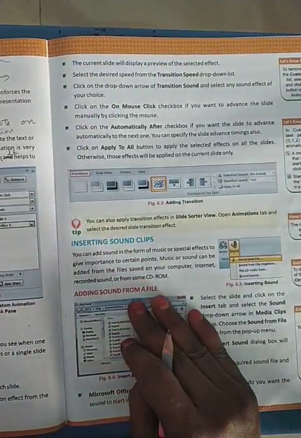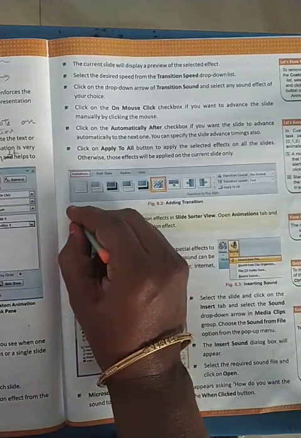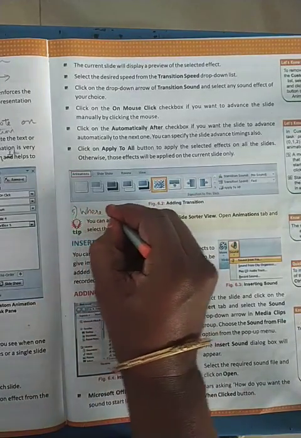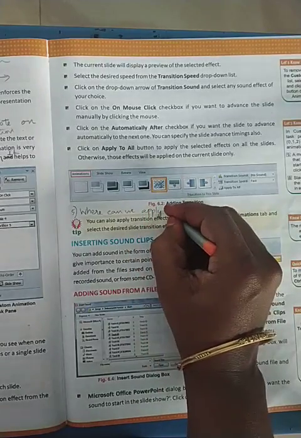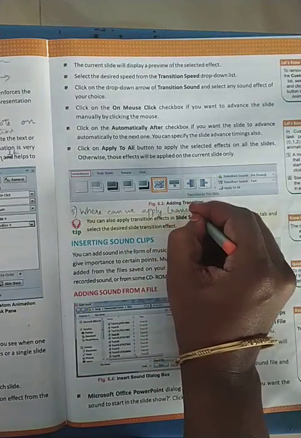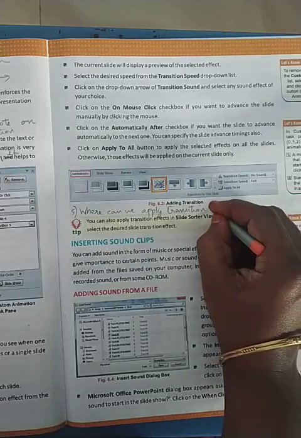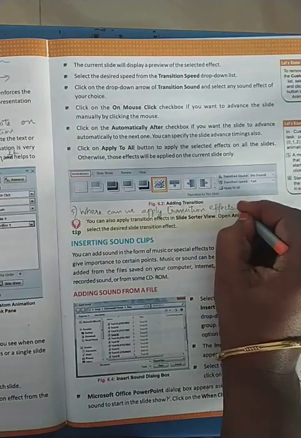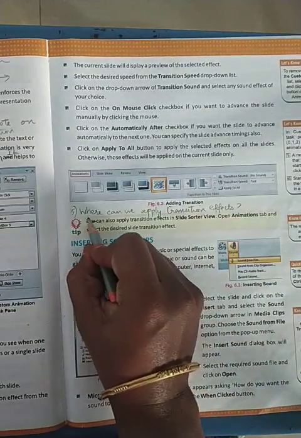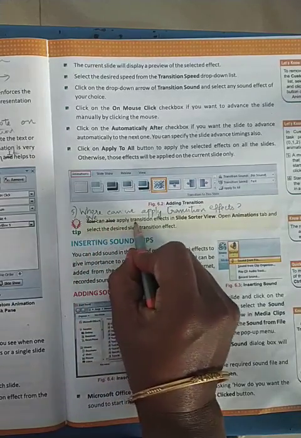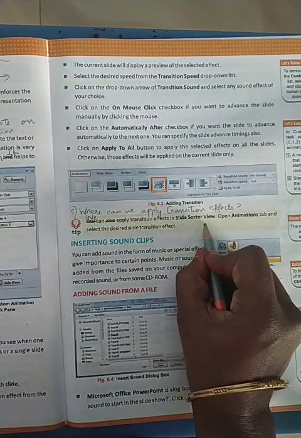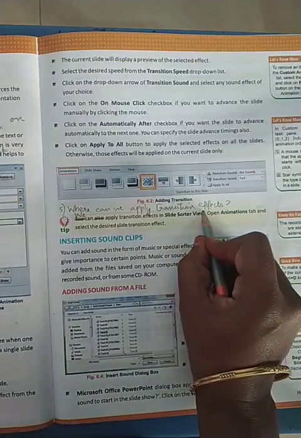Where can we apply transition effects? We can apply, strike and write U to V. We can apply transition effects in slide sorter view.